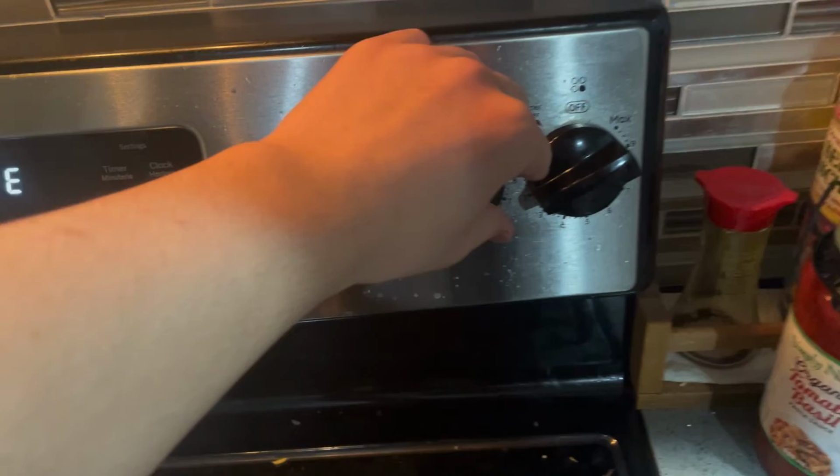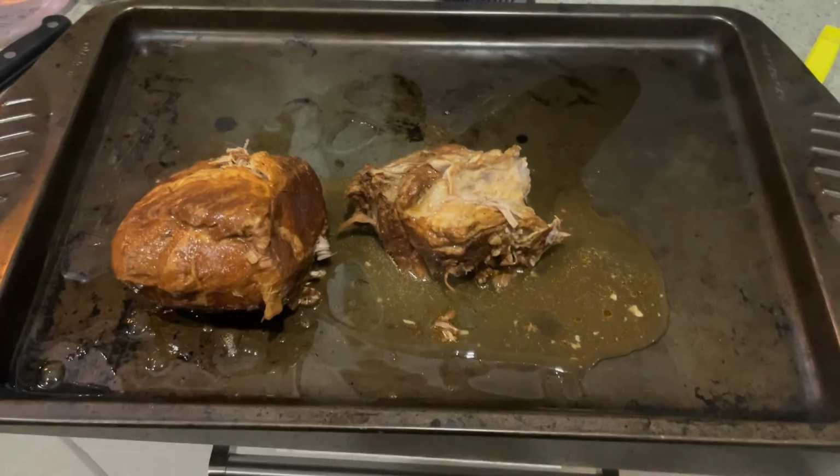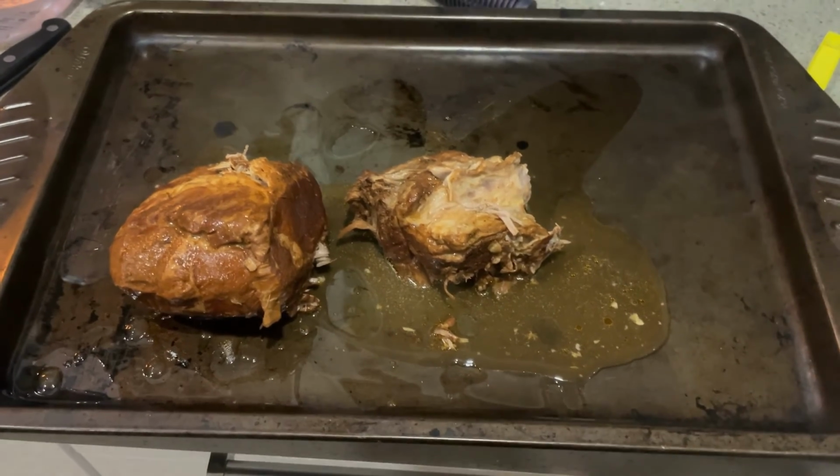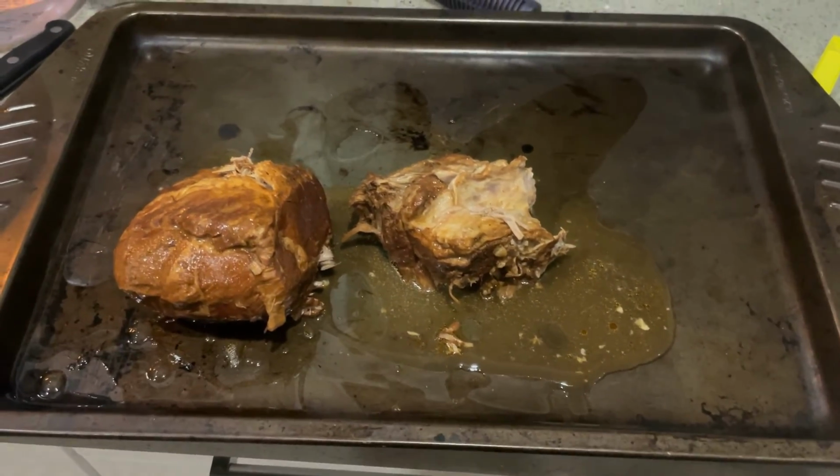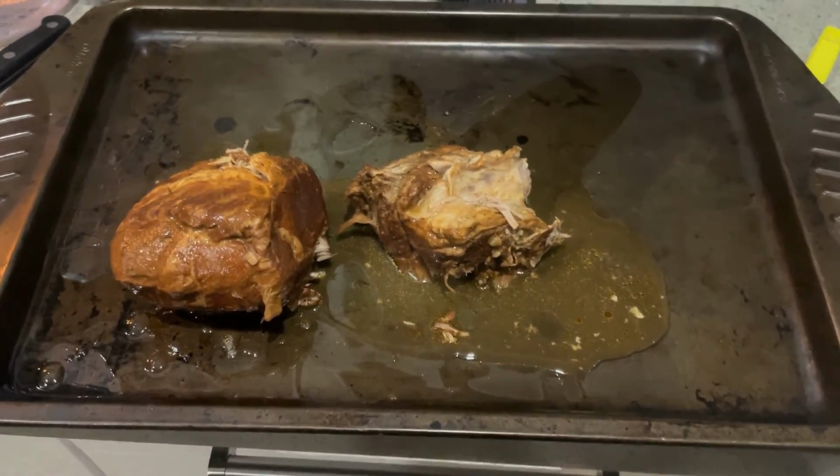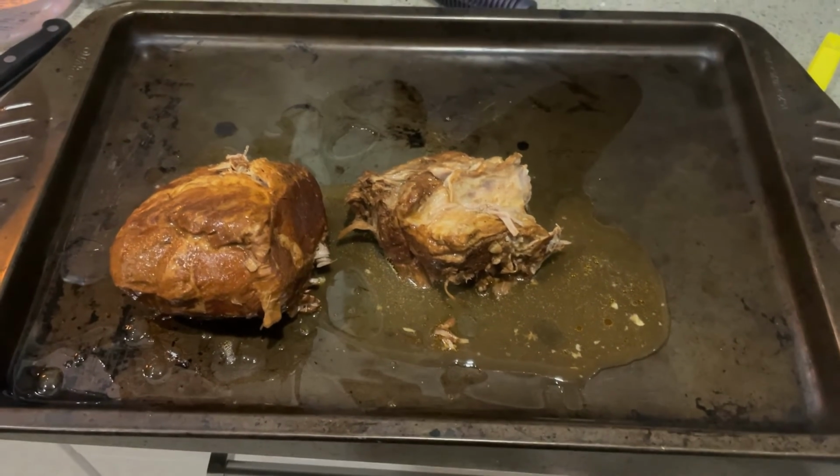Once the simmering is done, turn off the heat and take the meat out. I usually put the meat in a baking tray or cast iron. Bake it in the oven for 20 minutes.